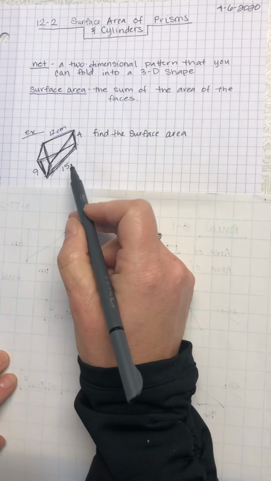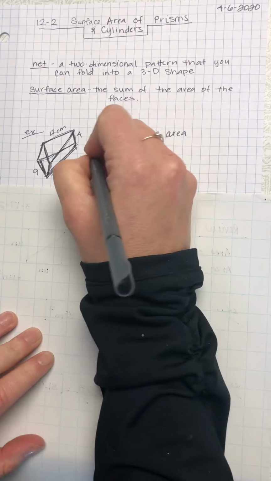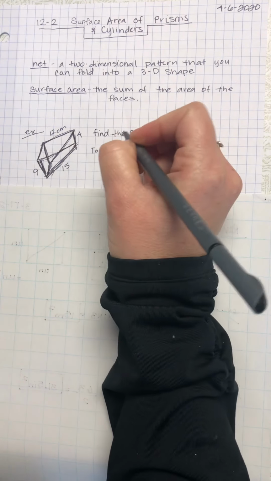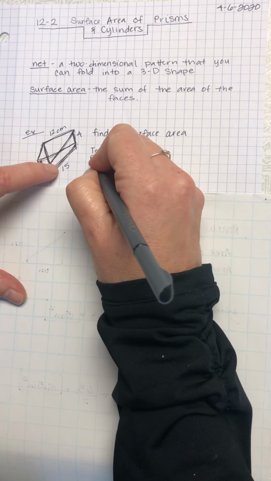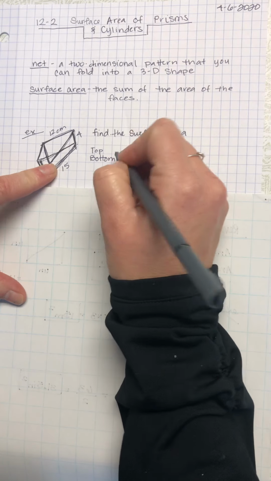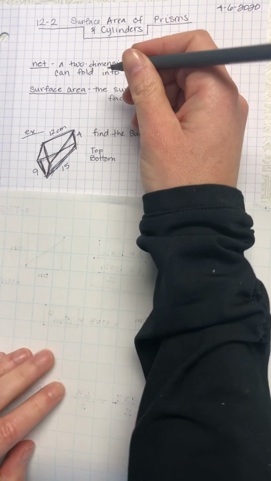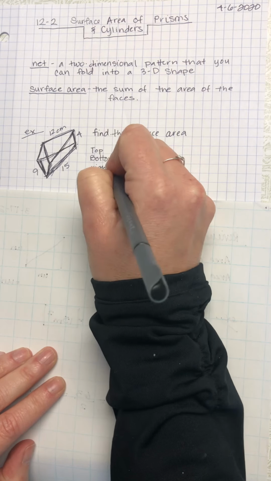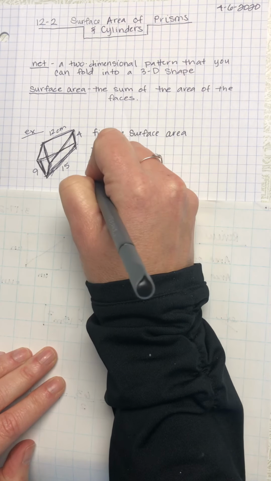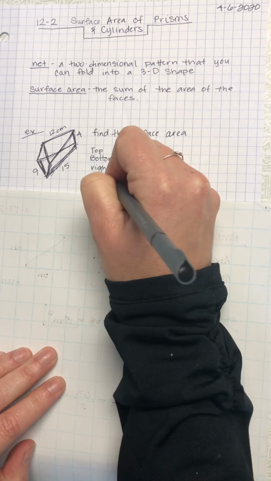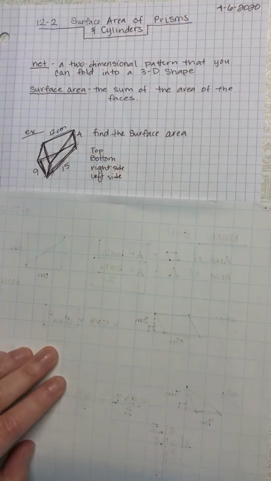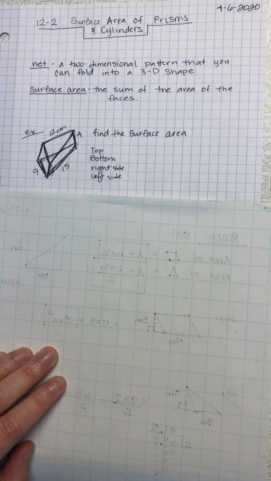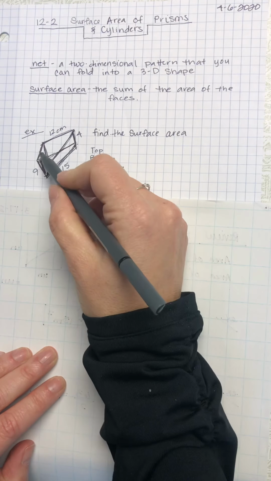Okay? So in this shape, there's a top and a bottom. There's a right side and a left side.